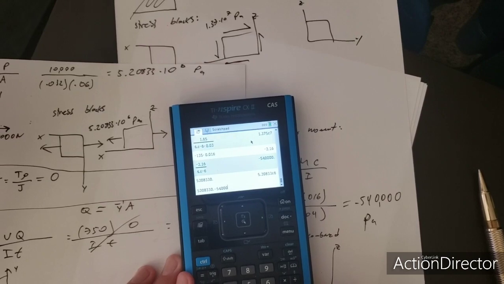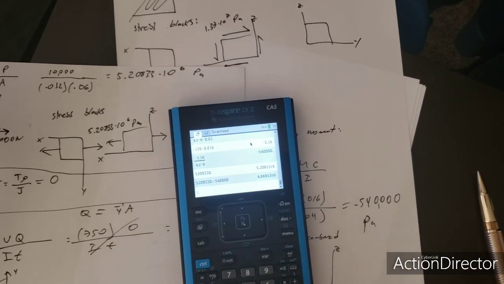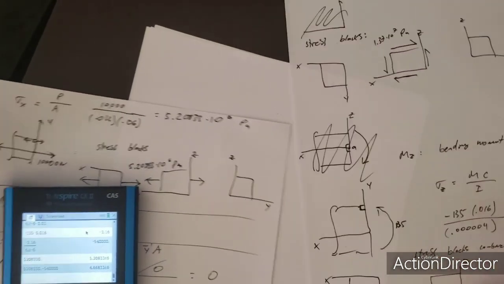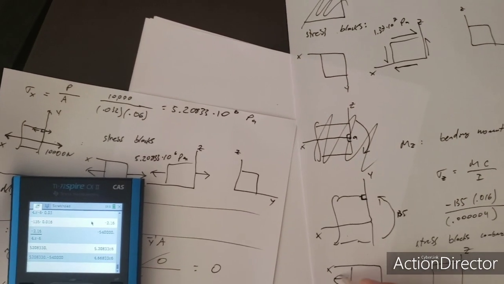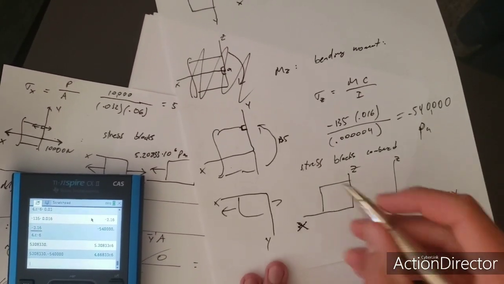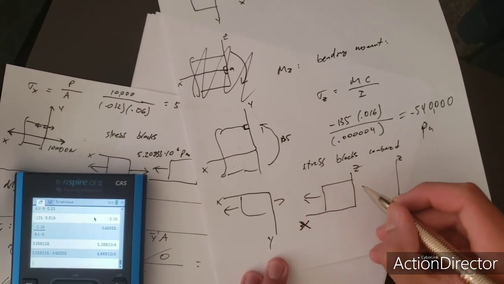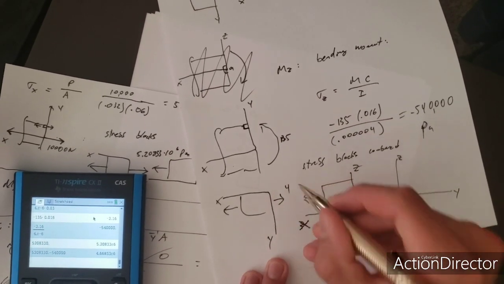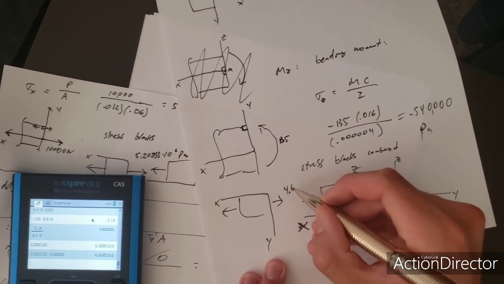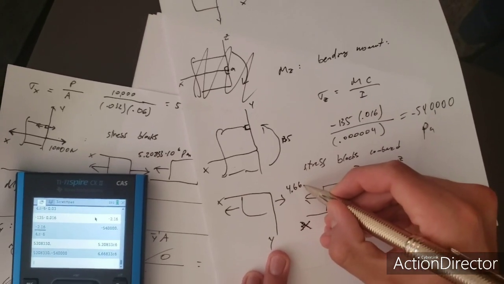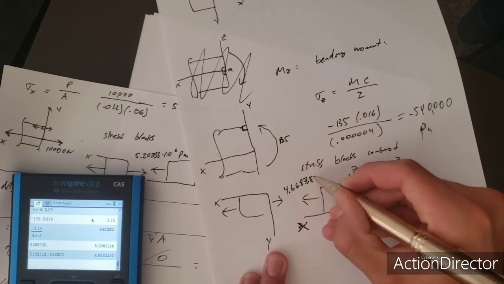And I get 4.66, still in tension, 4.66 as a resultant stress, 833 times 10 to the 6 Pa.